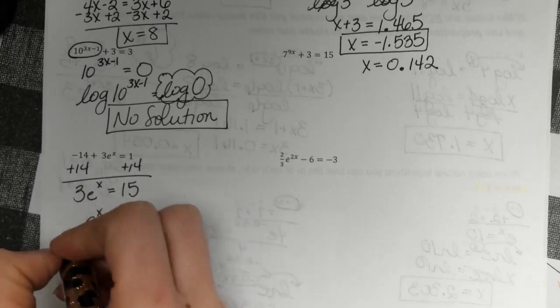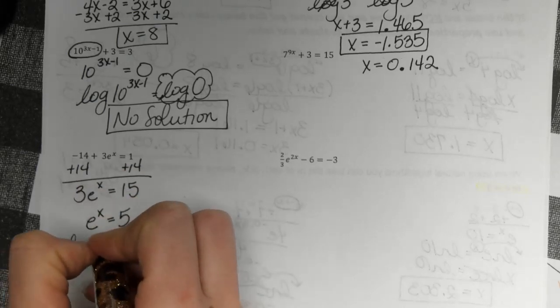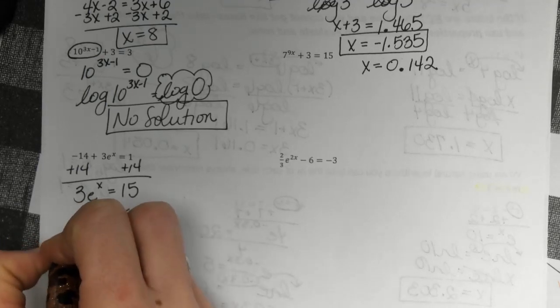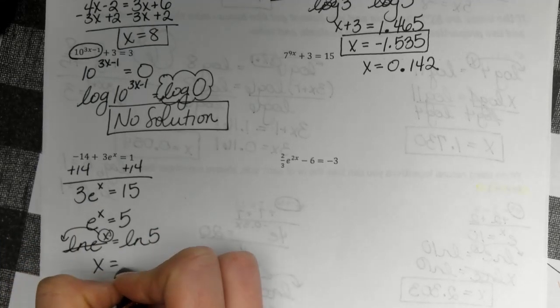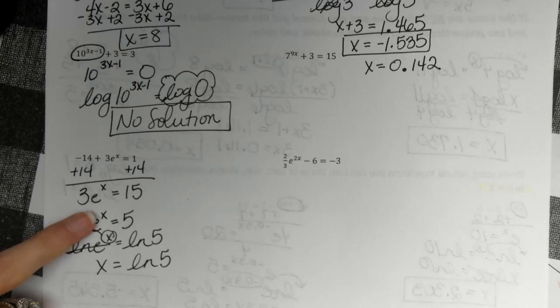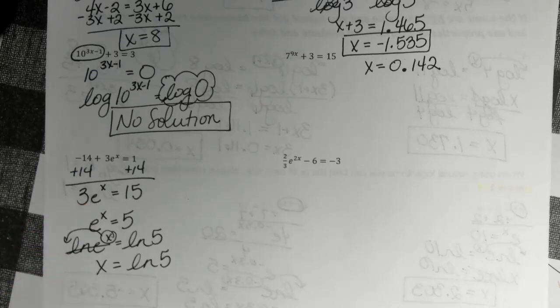Then transfer the natural log on both sides, so x equals natural log of 5 and whatever that value is. As long as you got the steps down, we don't have to get the decimal for that one for time's sake. But I want to make sure y'all realize you don't want to take the natural log of 3, you want just the e by itself.